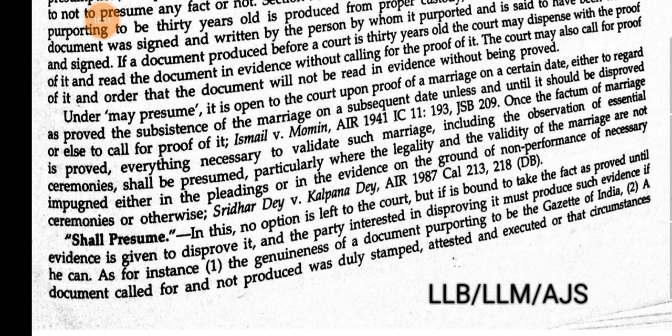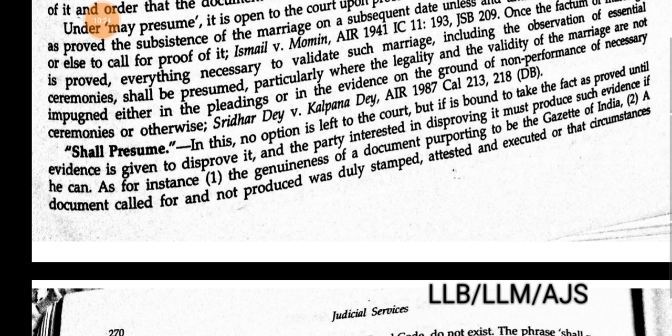Particularly in what cases? Particularly where the legality or the validity of marriage are not impugned either in the pleading or in the evidence, on the ground of non-performance of necessary ceremonies or otherwise. This is under Sridhar Day versus Kalpana D.